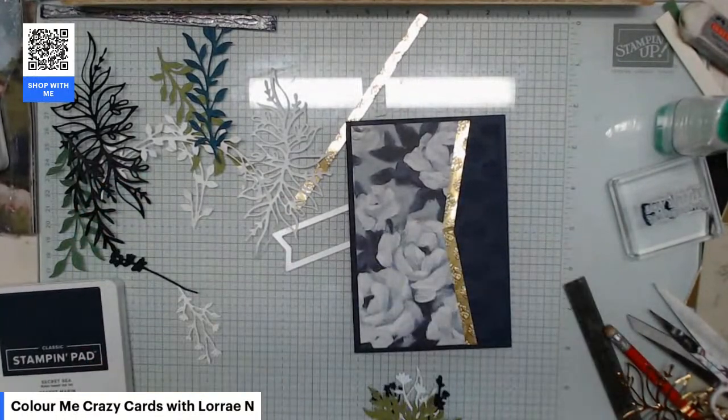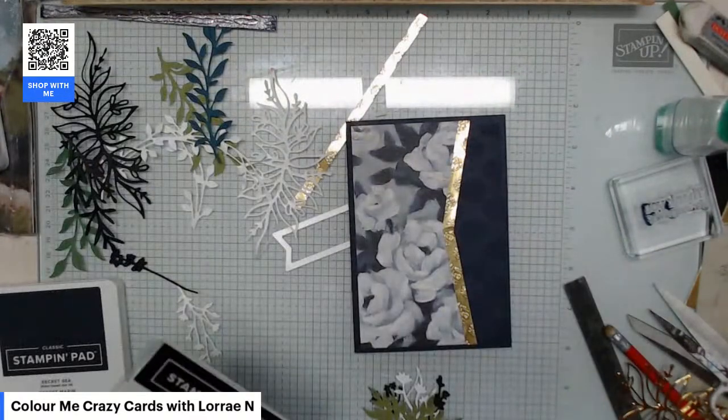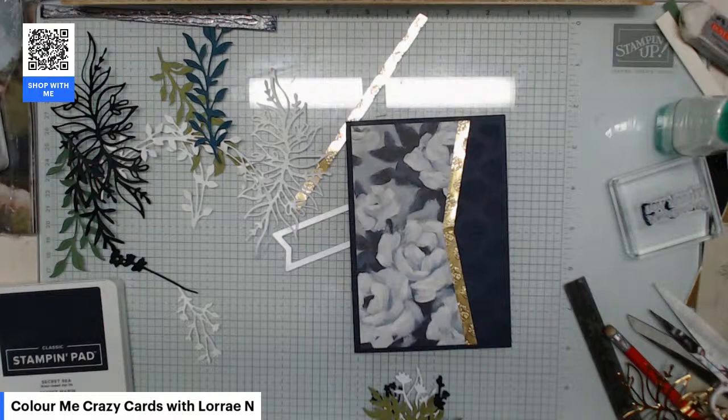So what I'm going to do now is get my dimensionals, and while I was away, my delivery turned up, and so I actually have dimensionals again.